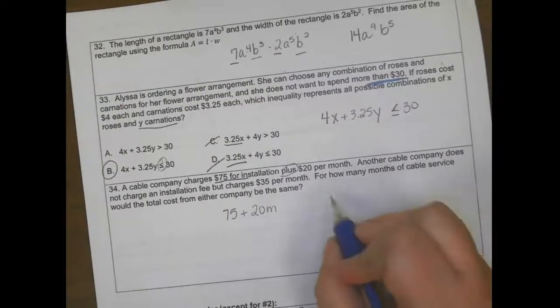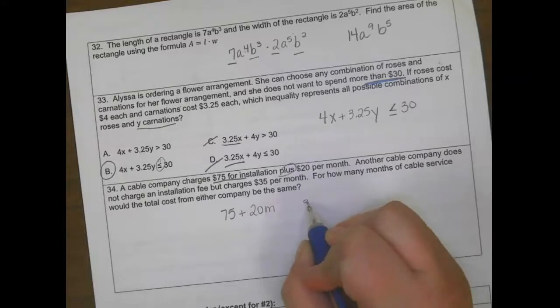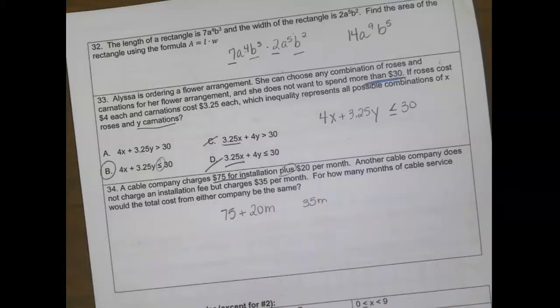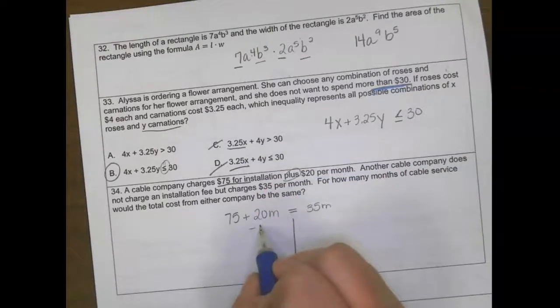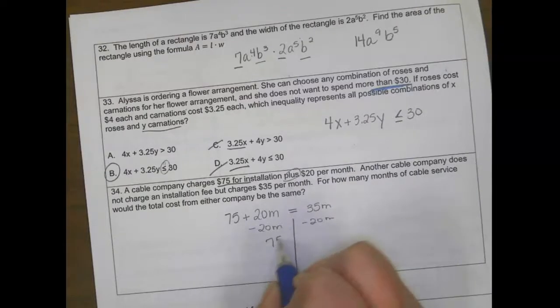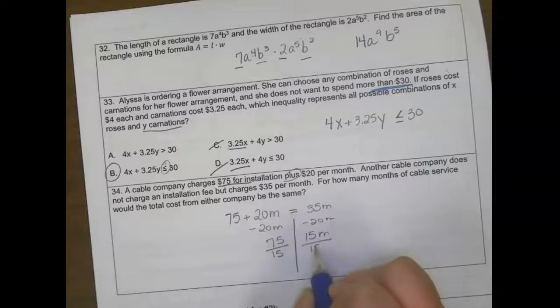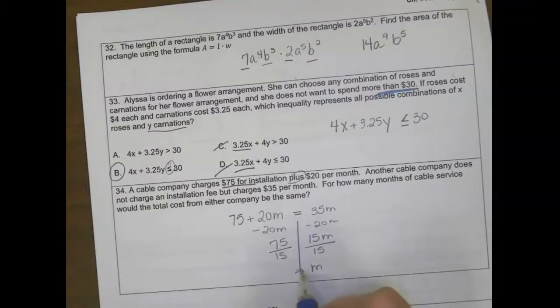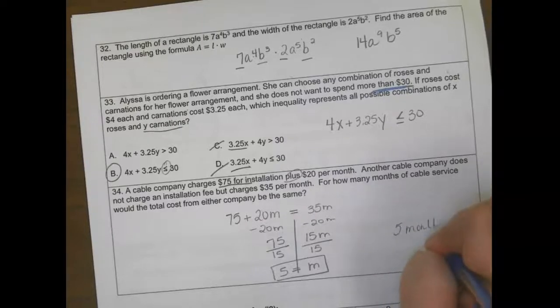Another cable company, so I'm going to do theirs over here, does not charge an installation fee, but charges $35 per month. For how many months of cable service would the total cost from either company be the same? Same tells me I'm equal. So I'm going to subtract 20M. Divide both sides by 15. So at 5 months, they would be equal.